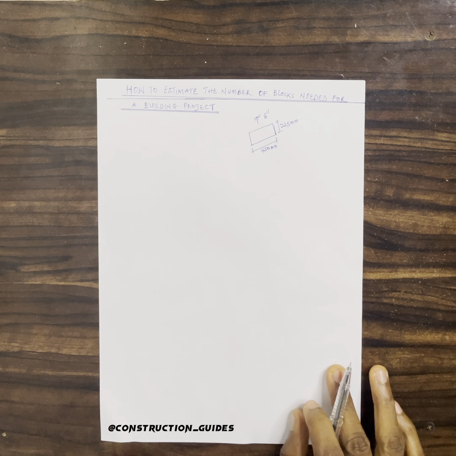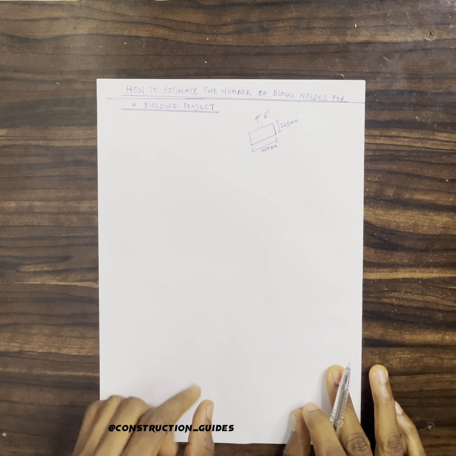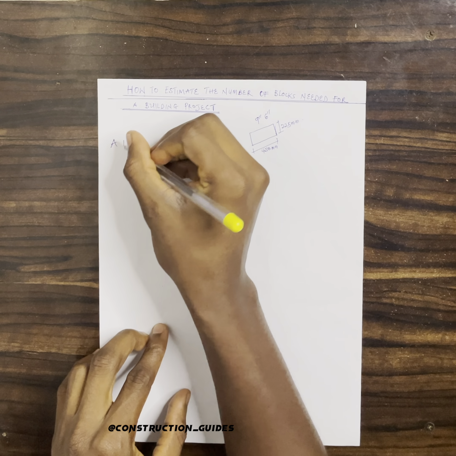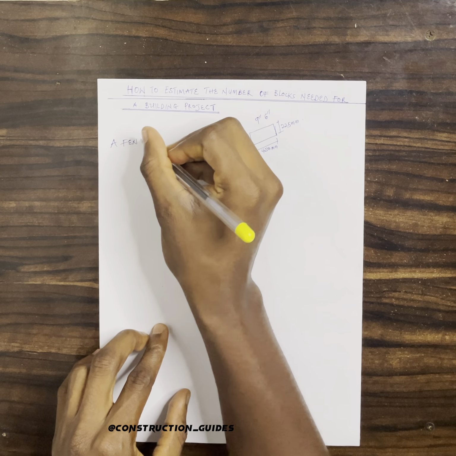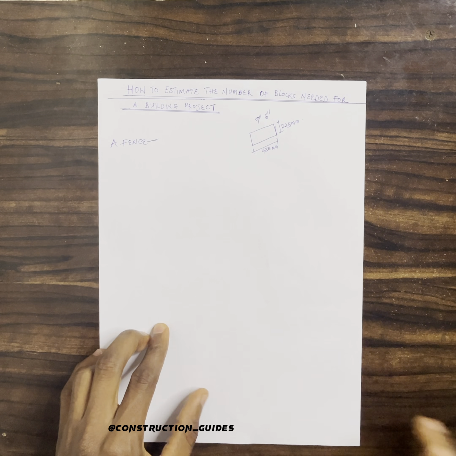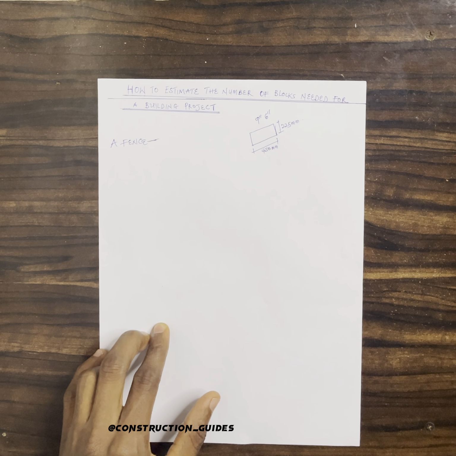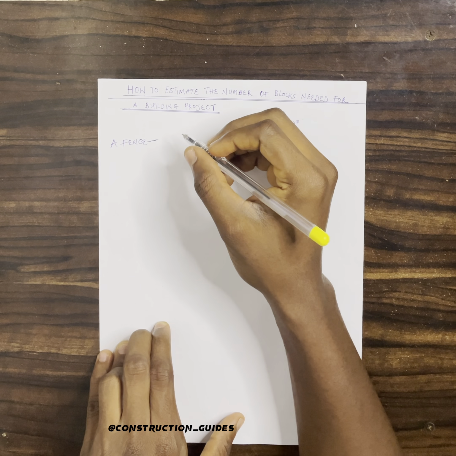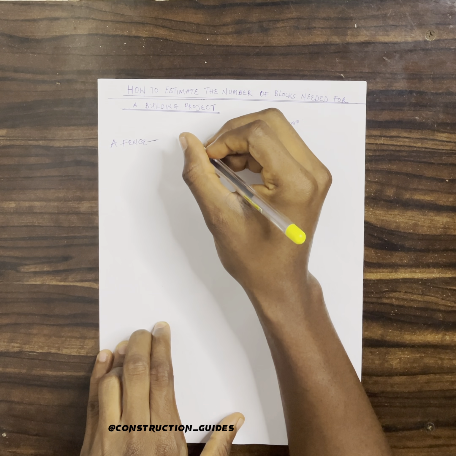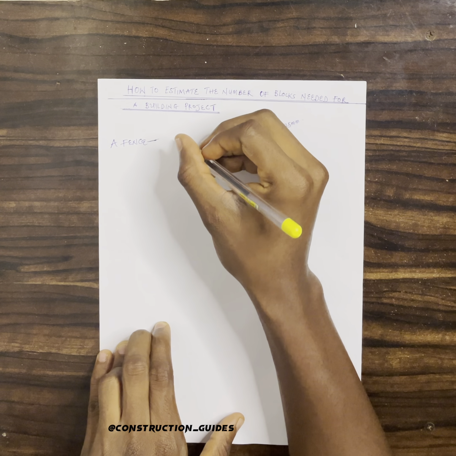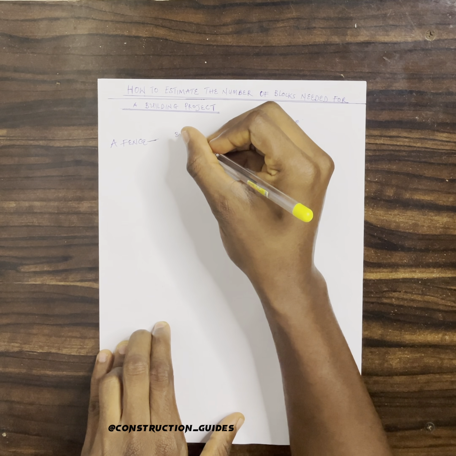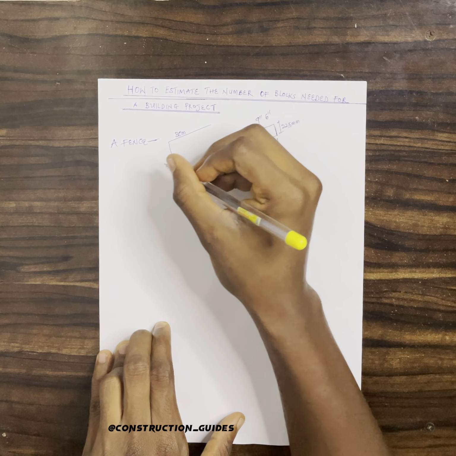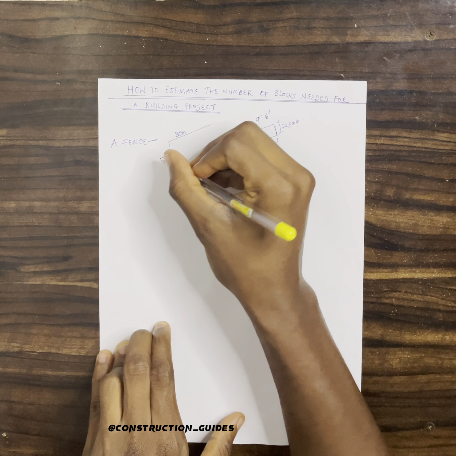Now, to calculate the number of blocks you need, let's use a fence, for instance. First of all, you need to get the total perimeter of the fence. Let's say you have a fence measuring 30 meters by 15 meters.